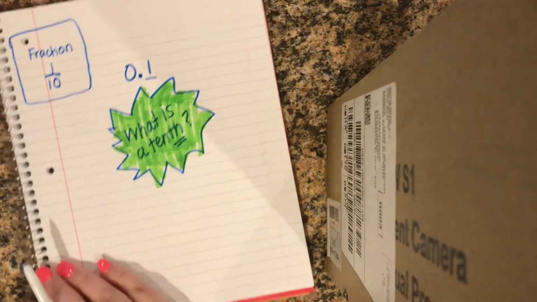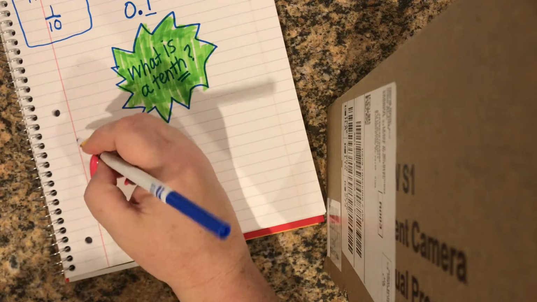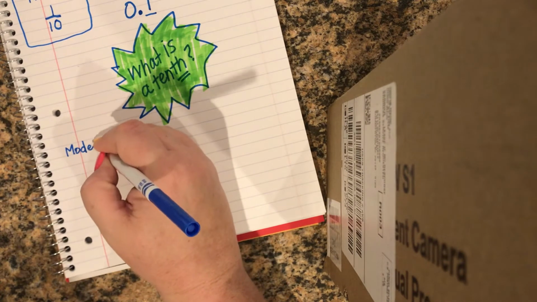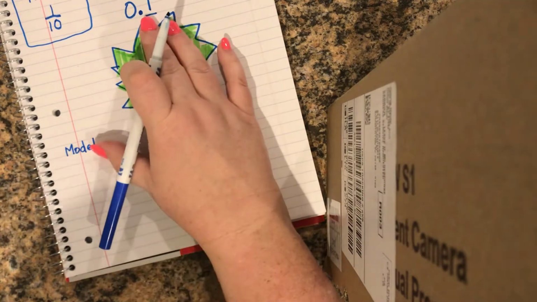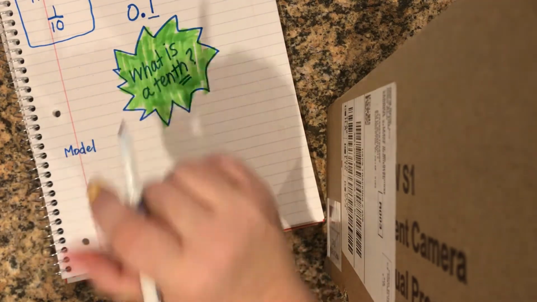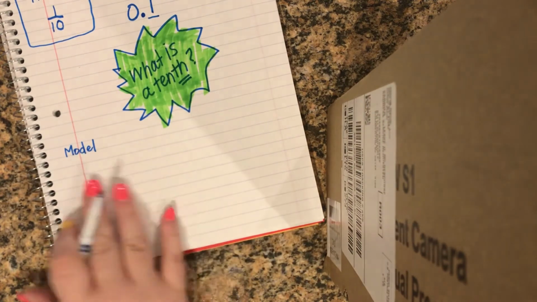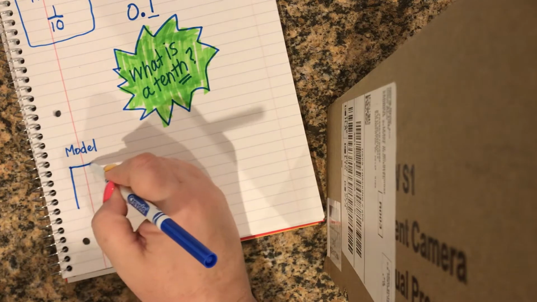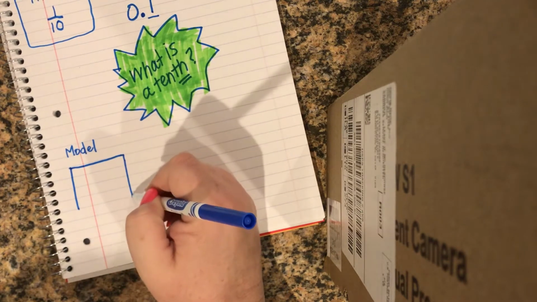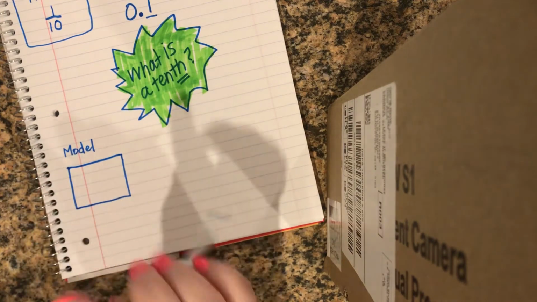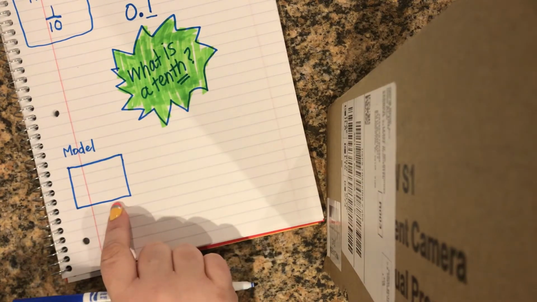Now I want to come down here, I think, and I want to model this. When I use the word model, that means I want to represent the number using pictures. And the best way to represent this is this way. If this were $1, this square stands for 1 whole.